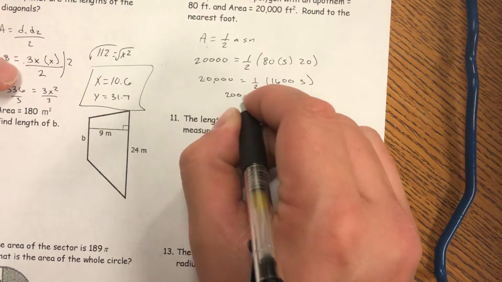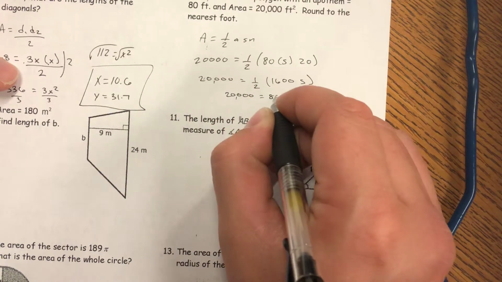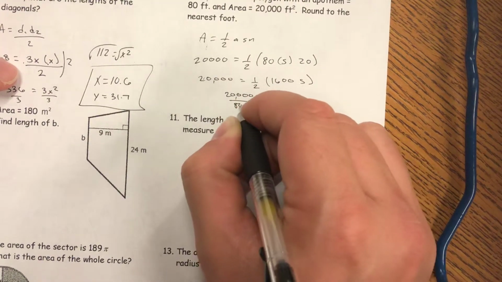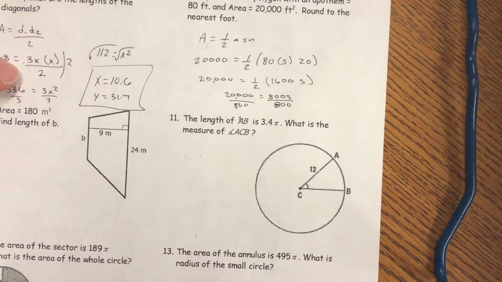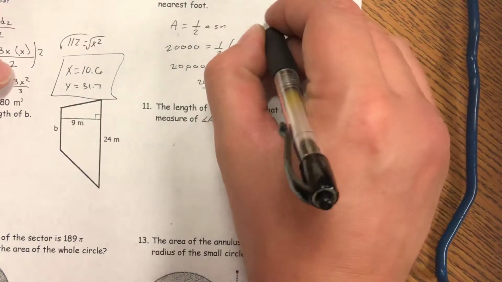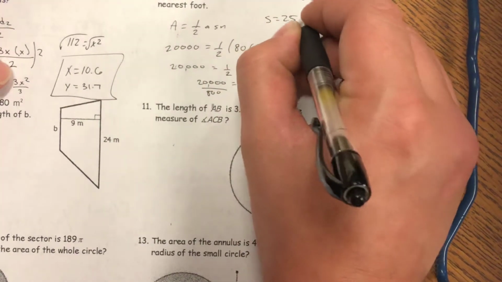So 20,000 equals 800s. Divide by 800, and 20,000 divided by 800 is 25. So the side length equals 25 feet.